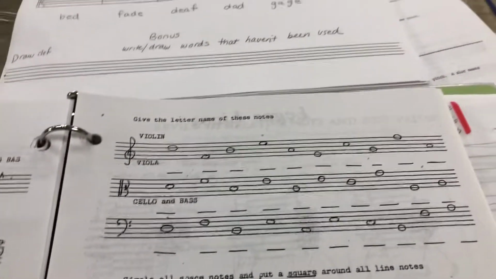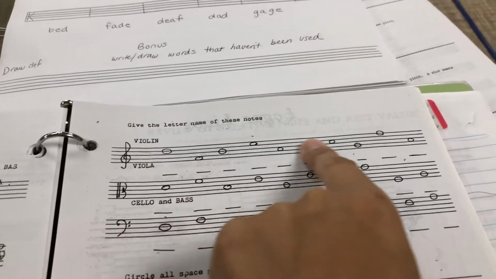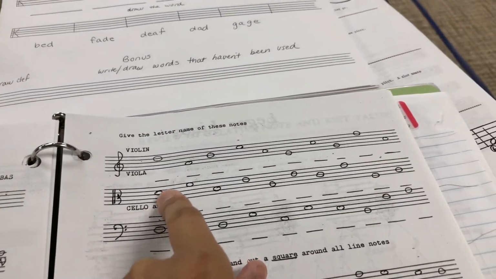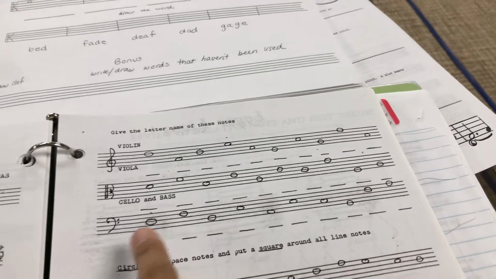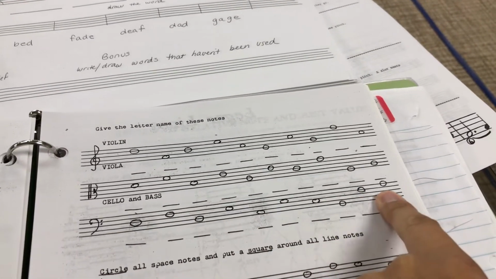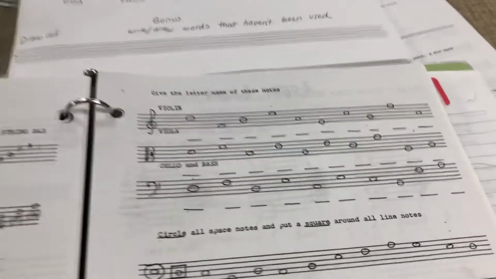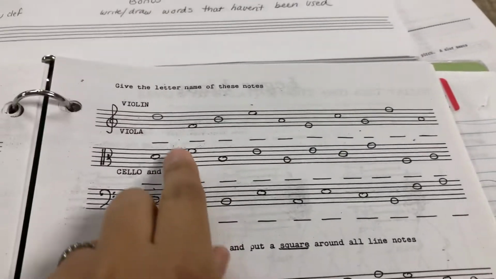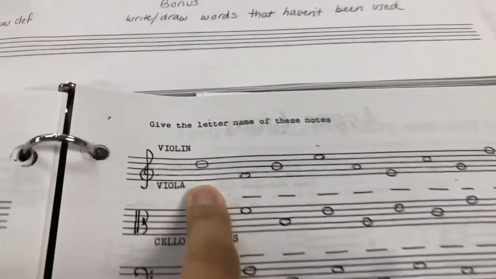Okay, so then we came over to page 15. We had the violin notes on the top, the viola notes in the middle, and the cello and bass notes at the bottom. What we're going to do is look at the note and figure out what line or space it's on.